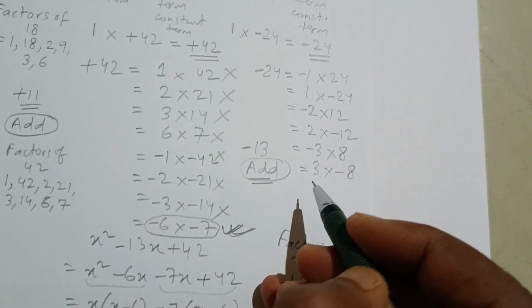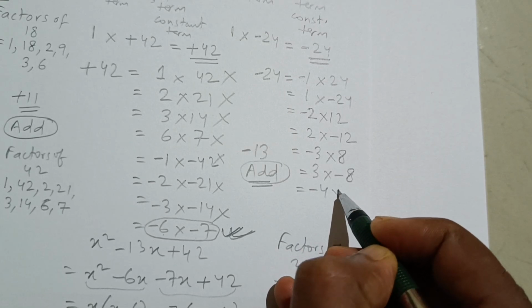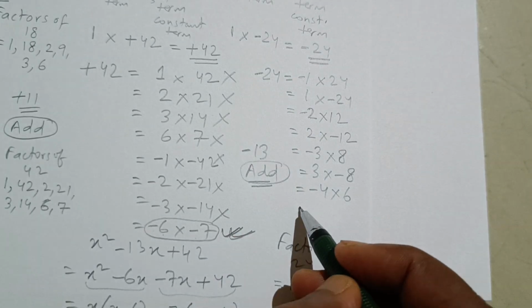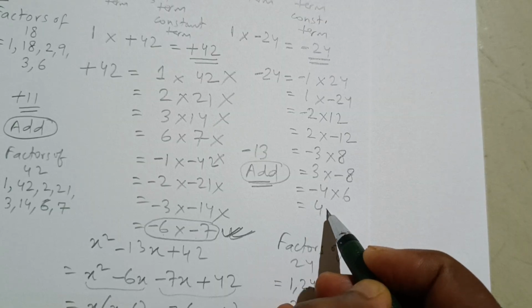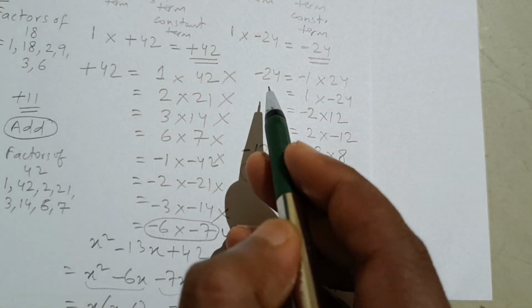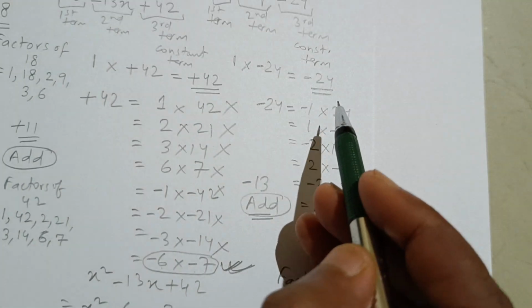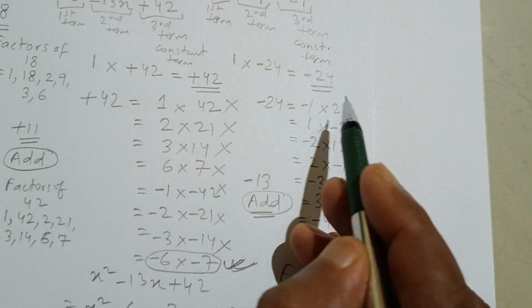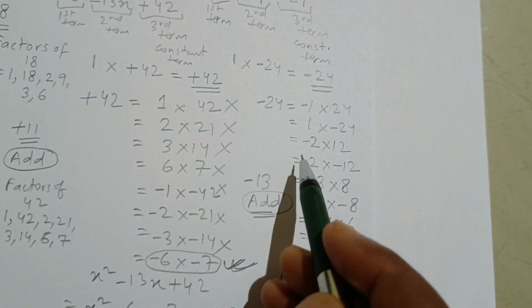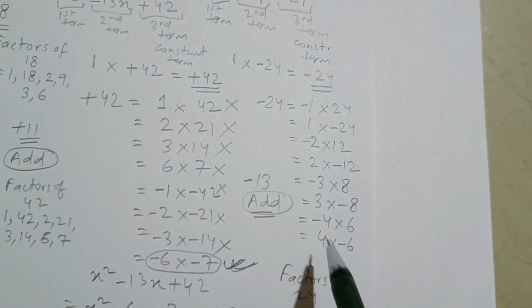Then 4 and 6. Minus 4 into 6 is minus 24, and 4 into minus 6 is also minus 24. So these are all the possible integer pairs whose product is minus 24.